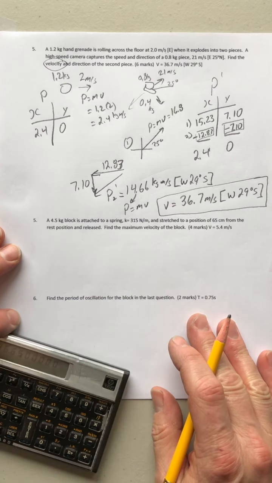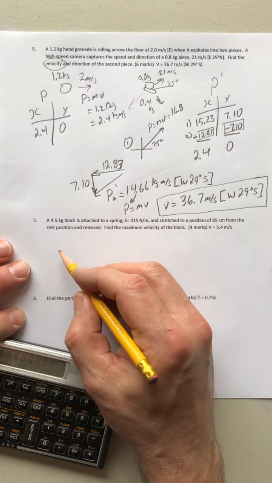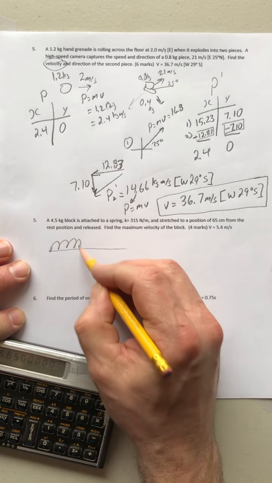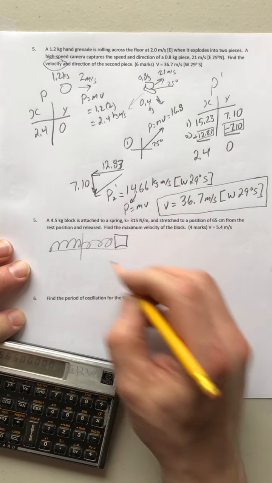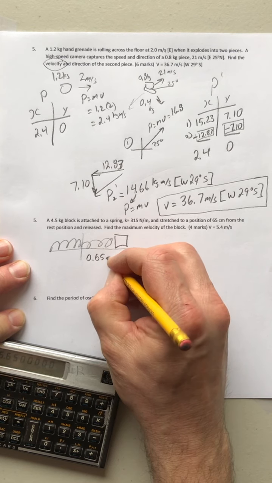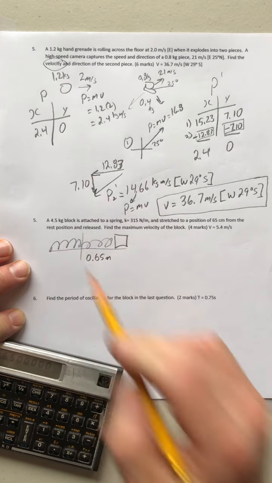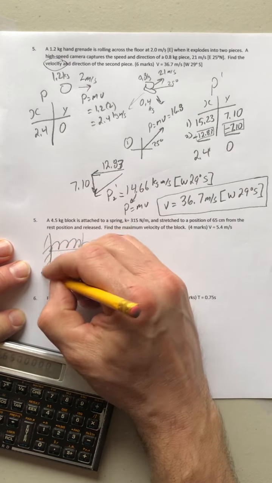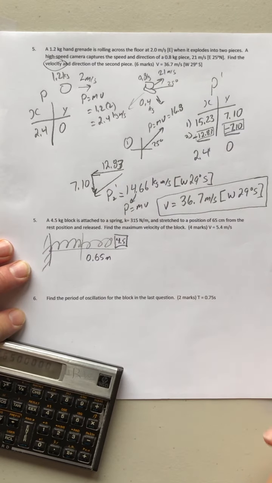Okay, a 4.5 kilogram block is attached to a spring and stretched to a position 65 centimeters from its rest position. So here's the spring, say this is rest, and this guy's stretched out to here. It's 0.65 meters, and then it's released. It's going to peak its maximum velocity right in the center there. It's attached to a wall, and we can put the mass in, 4.5.